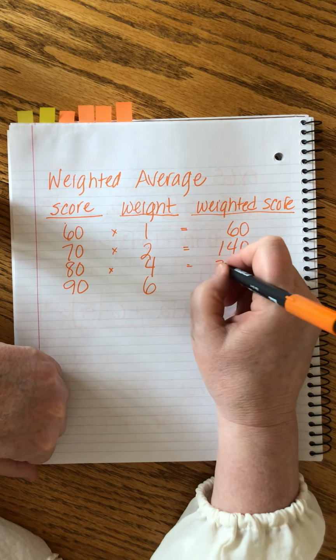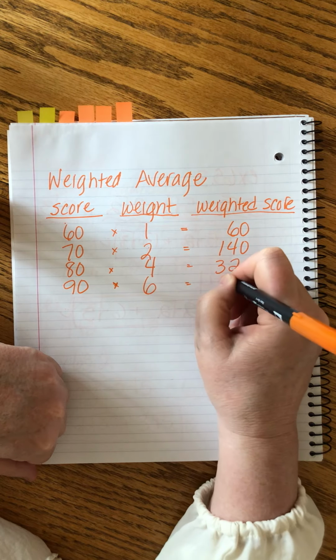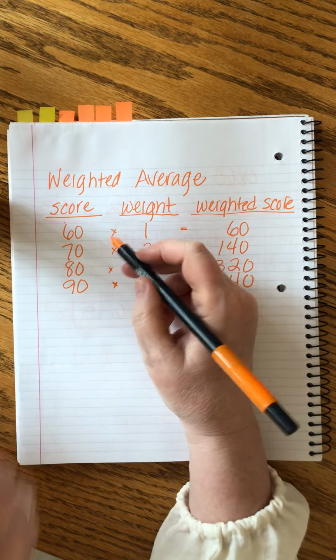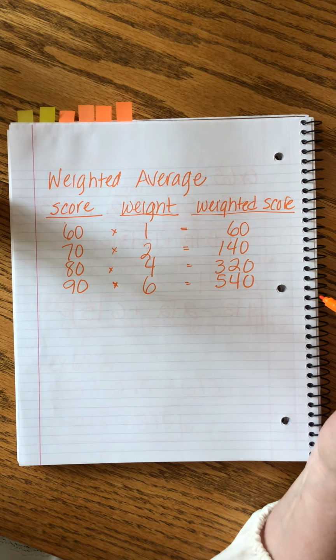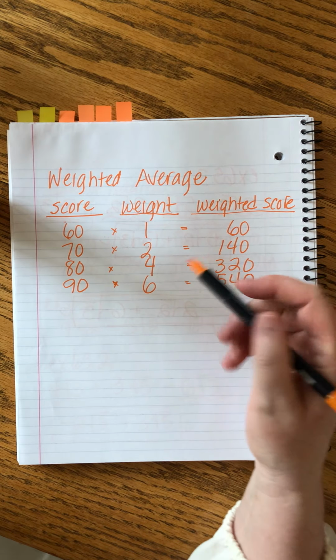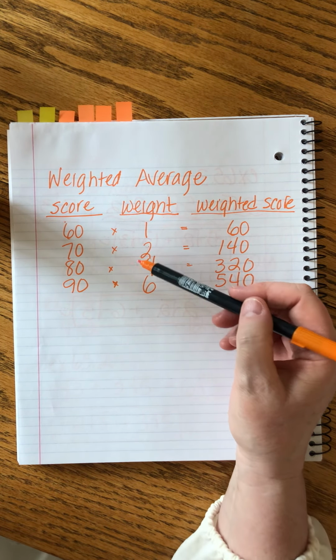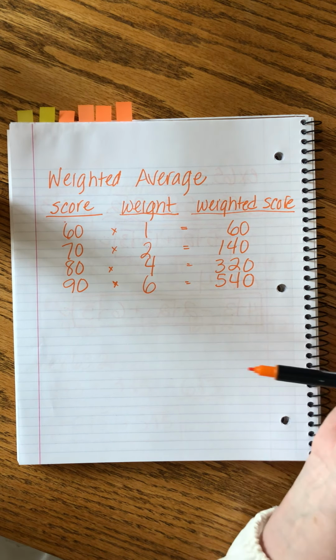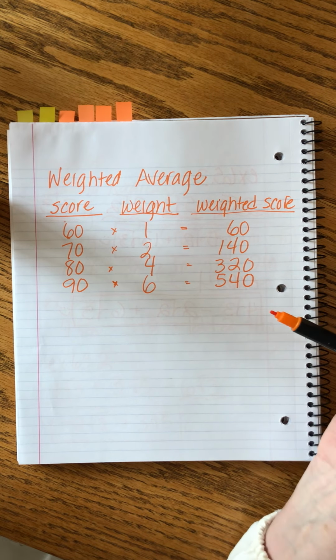This one is worth 320, and this one, whoops, is worth 540. I'm putting the little multiply signs and equal signs in there just so that you're super clear how I got it. Okay, so I would say this for Jim. He certainly managed to pull himself together and improve as the weights of the test became higher. So at least he failed a good test to fail.